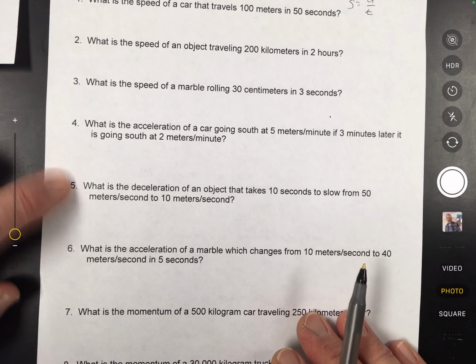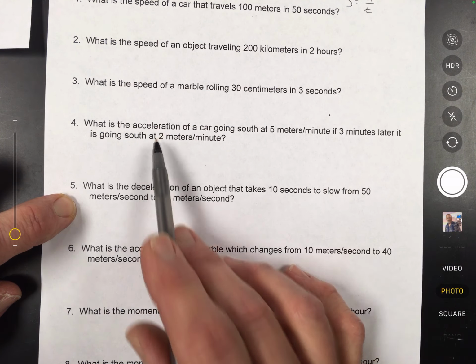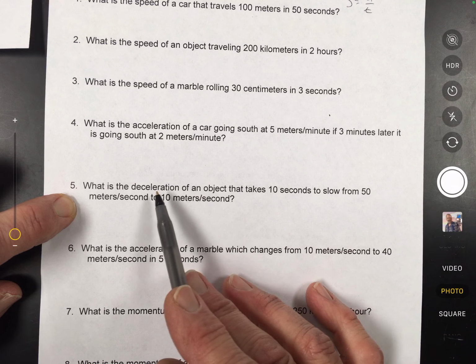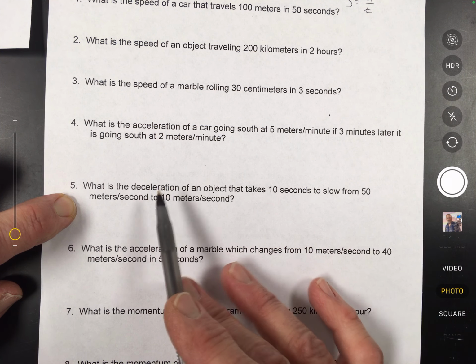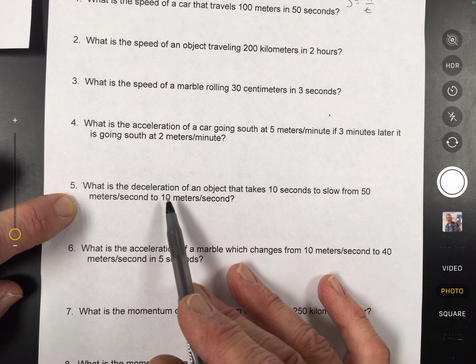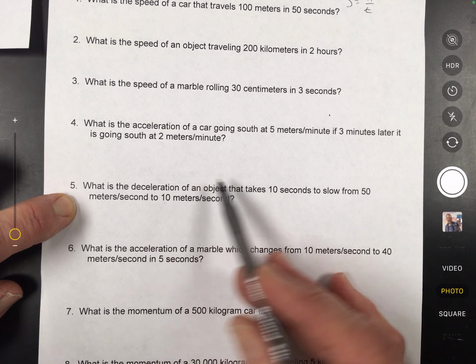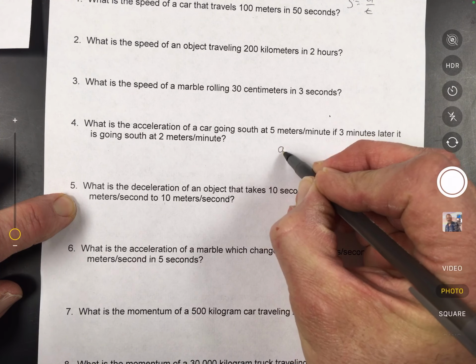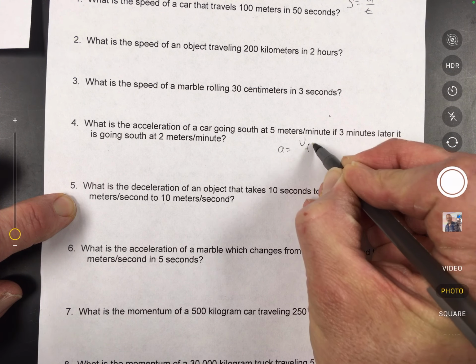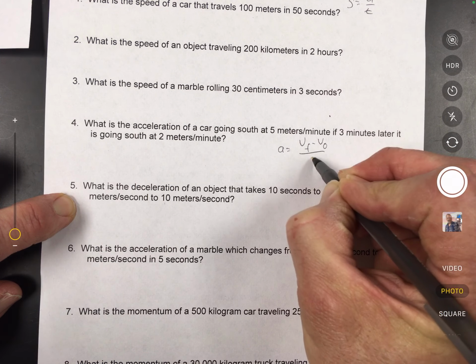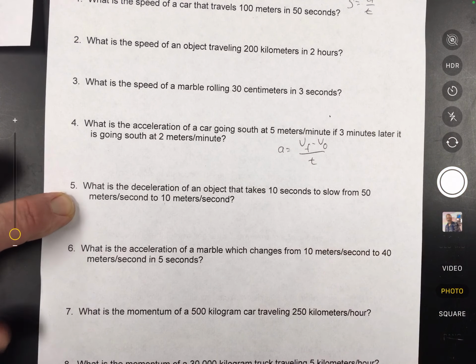For acceleration, it's acceleration and deceleration here. And remember, we either start at 0 or stop. Those are going to be 0 speeds for those. But the equation for this is a equals final velocity minus the original velocity divided by the time. So you have two velocities for those.